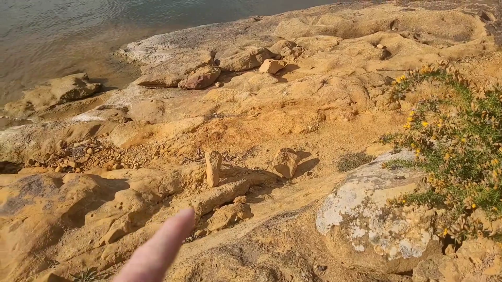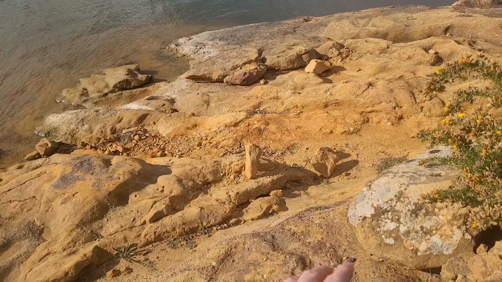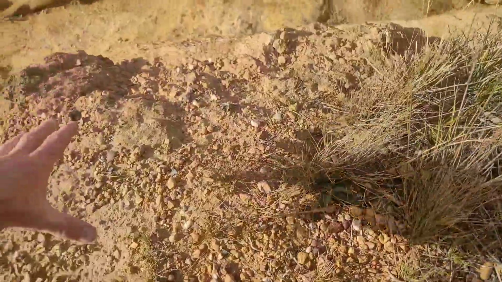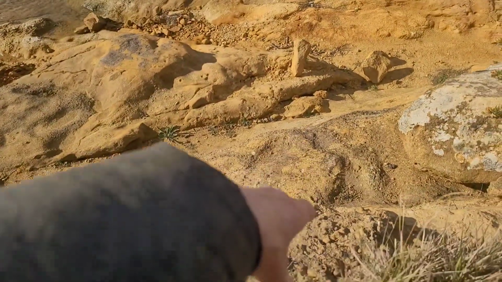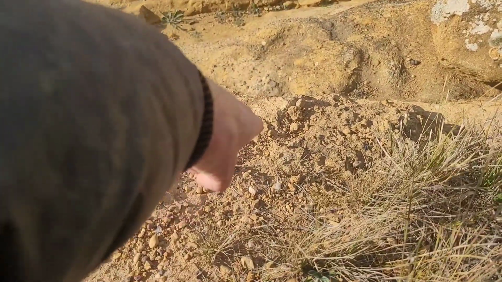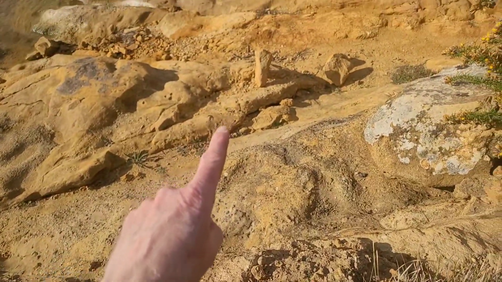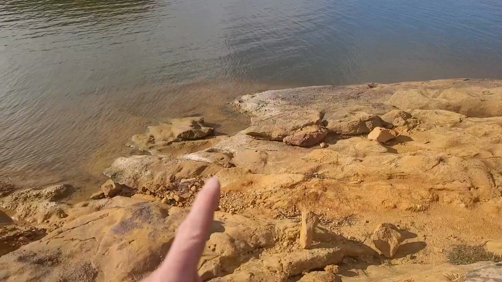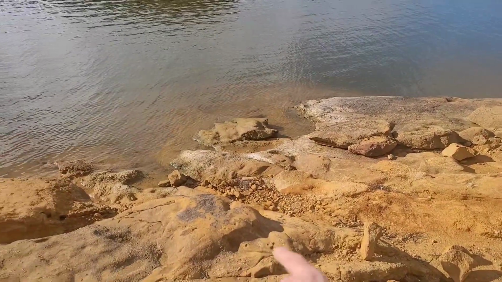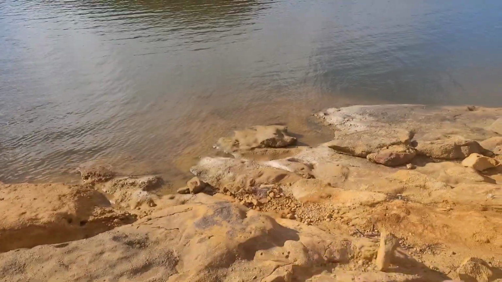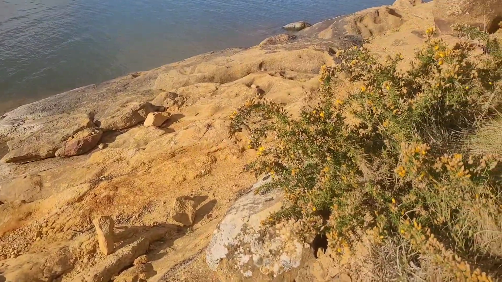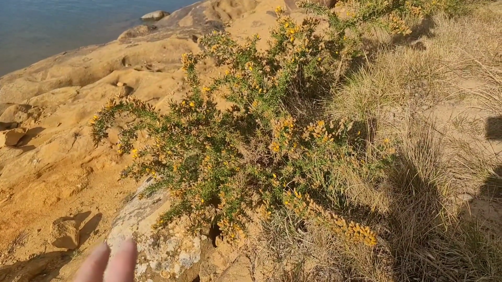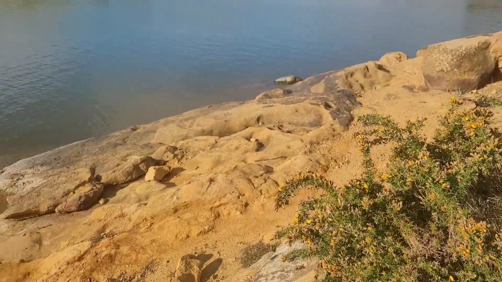So I hope this makes sense. Weathering is the breakdown of material in situ, in the same place, so it's not being moved. And erosion is taking that material from one place and moving it to another. In this case, it is mostly water. It can also be the wind, and also plants. Plants are more likely to do the weathering. The erosion will be the wind and the water.